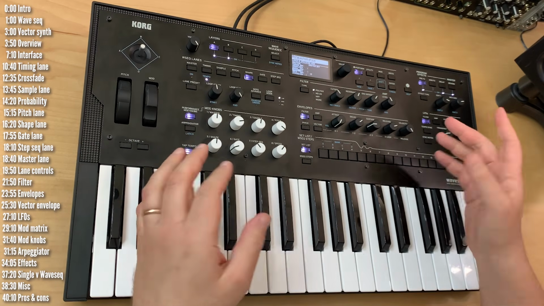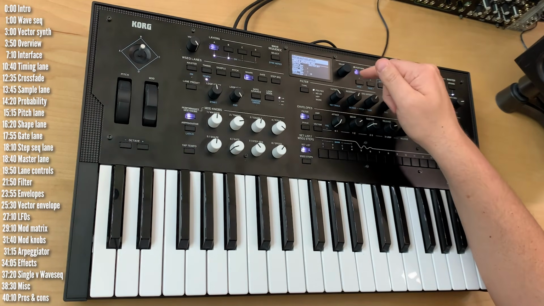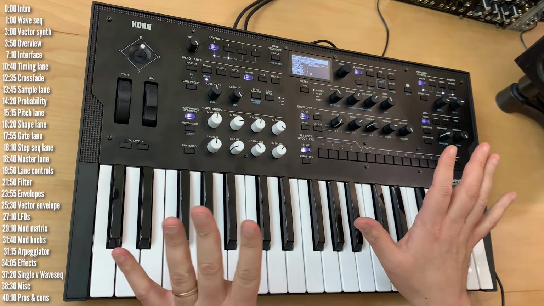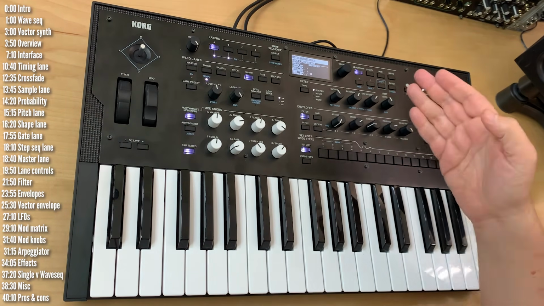Another little quibble, there's no undo if you accidentally swap out your performance before saving the one you were editing. I've lost a few presets this way, so if you're editing a performance, save often.